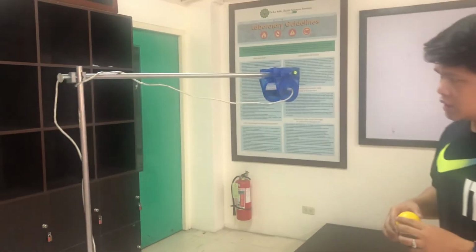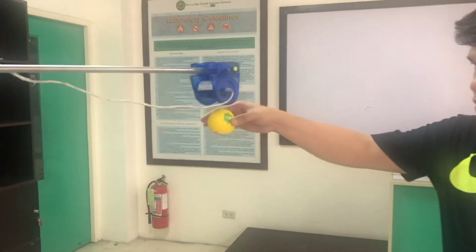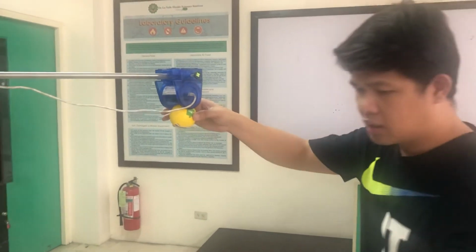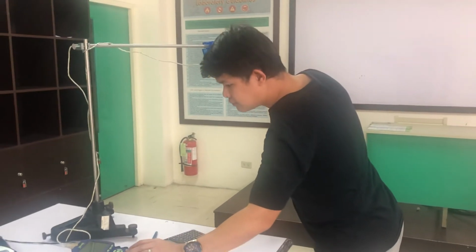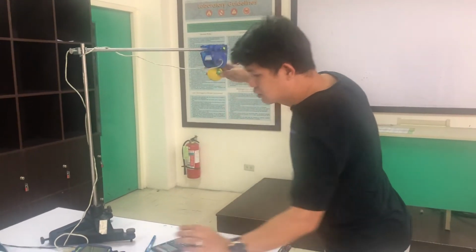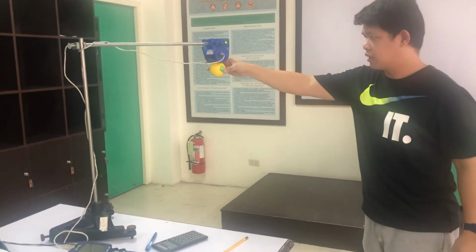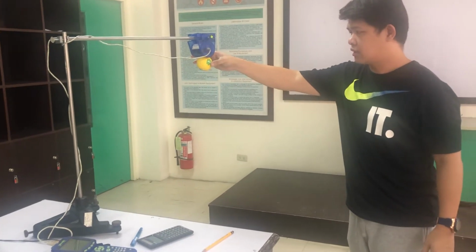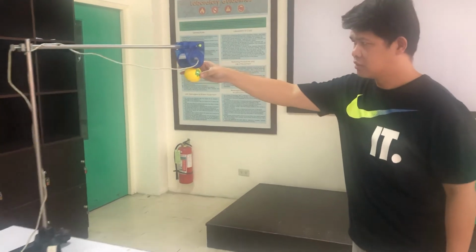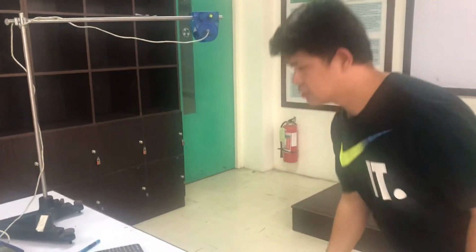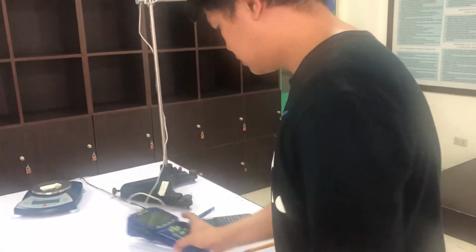What I will do is press the play button here. I will place the plastic ball here, and at any time I will drop the plastic ball. Okay, stop the reading.